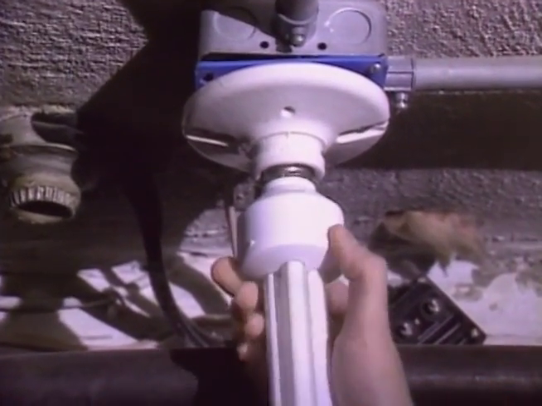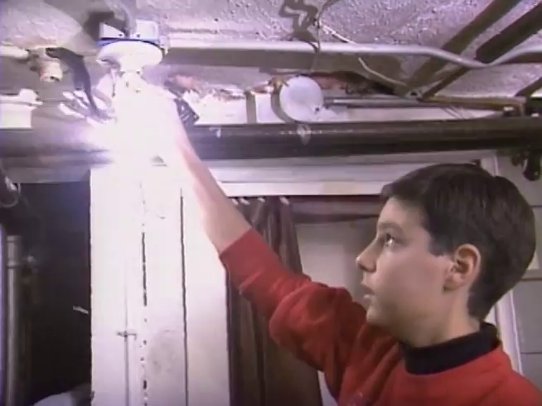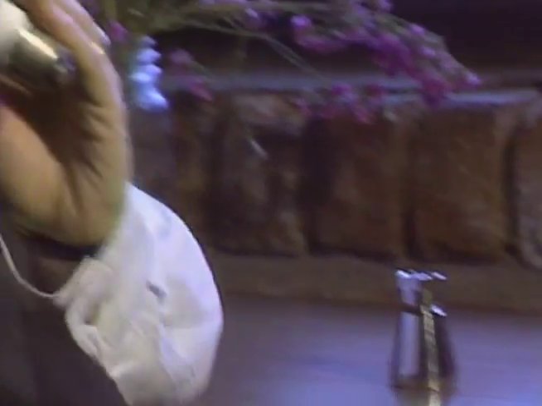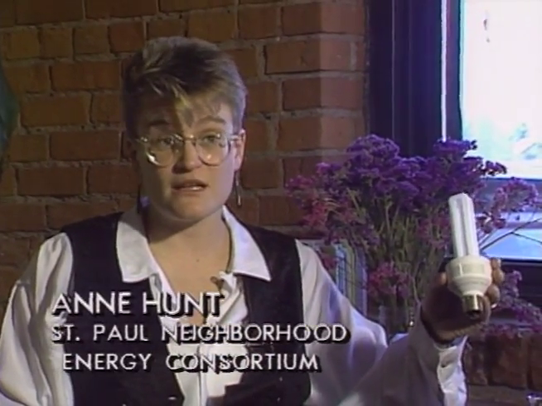Changing an incandescent to a compact fluorescent is the brightest thing we can do at home to save energy. Something like this high-efficient light bulb, when it's used, lasts 10 times longer than a regular incandescent bulb, and it uses 1/4 of the energy.